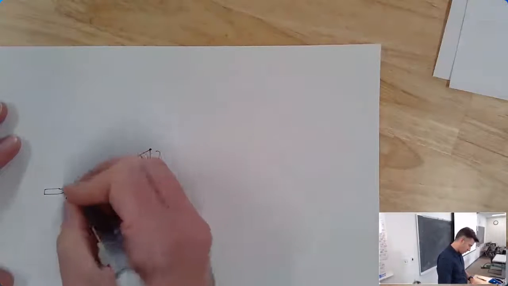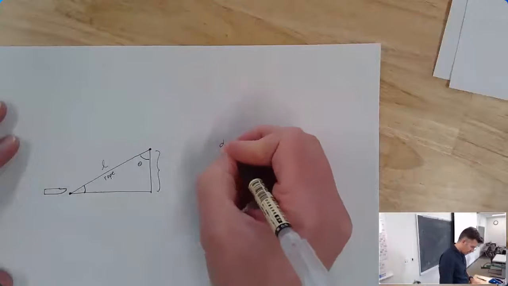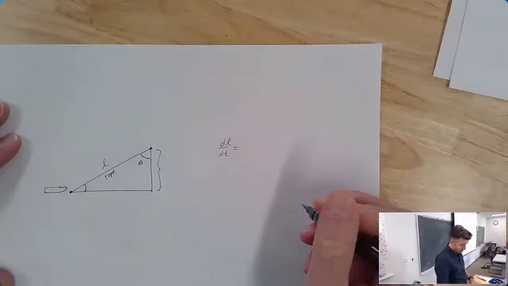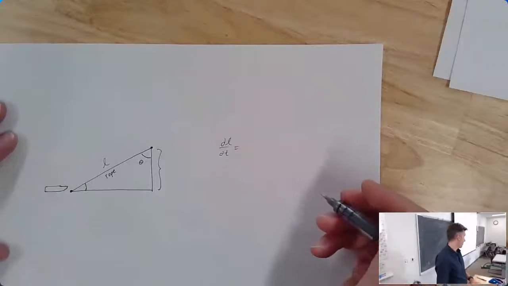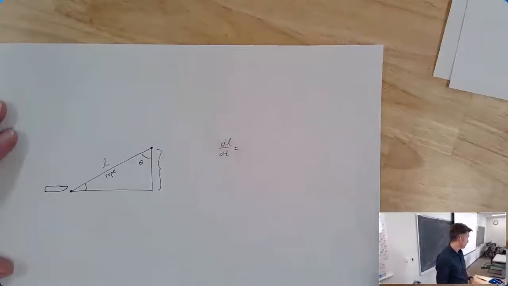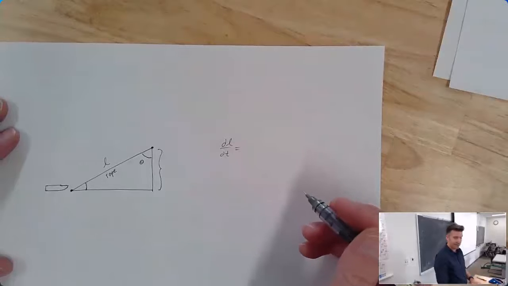And we know how fast the rope is being pulled, so we have d rope/dt. Let's call this rope L. And we know that dL/dt is some constant. Specifically, though, I would say it's some negative constant. I think in the homework question it was set positive, but you could assume that it's negative. So what are we being asked to figure out here?